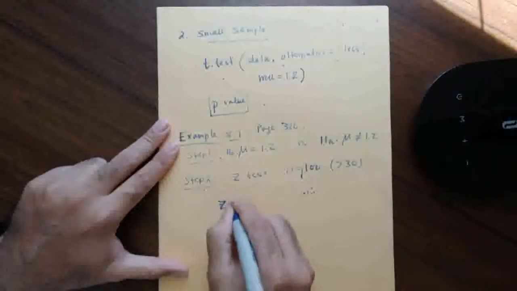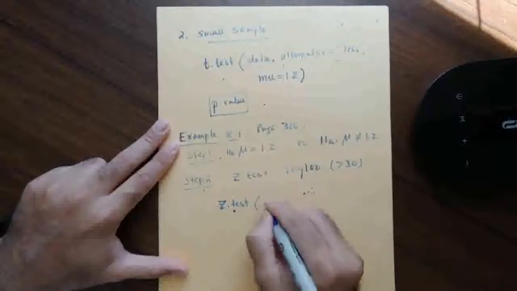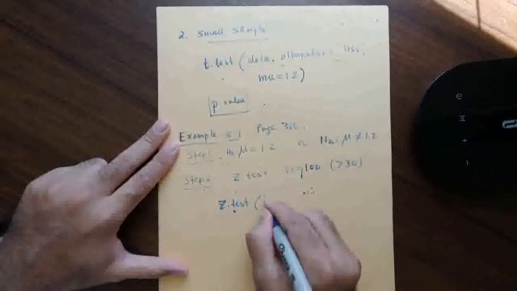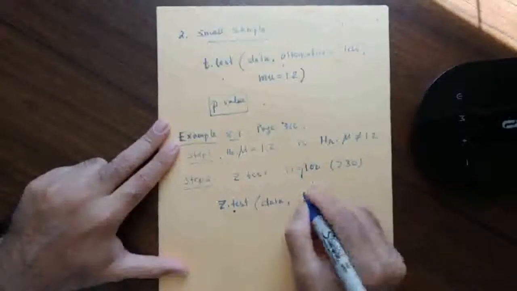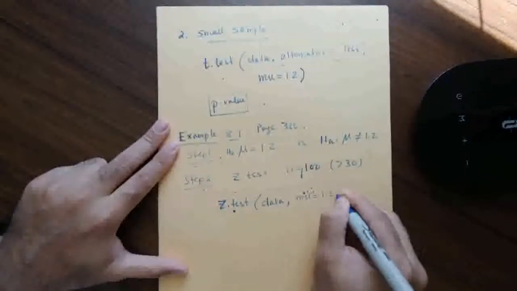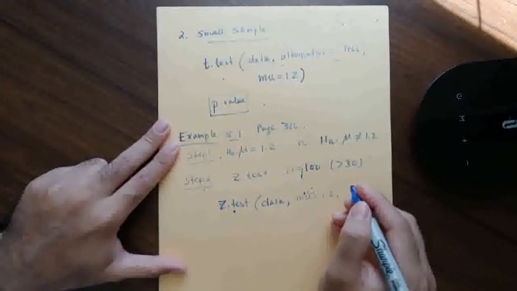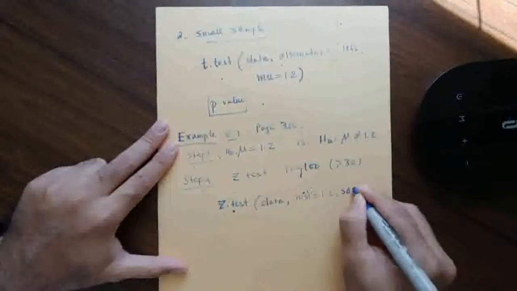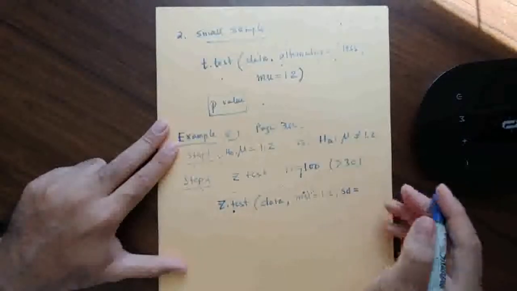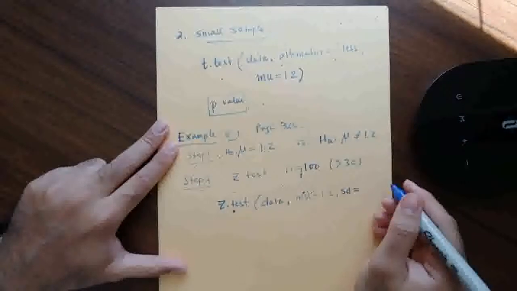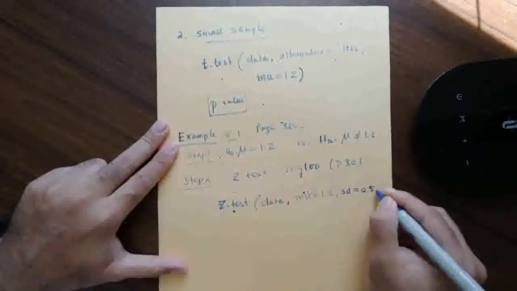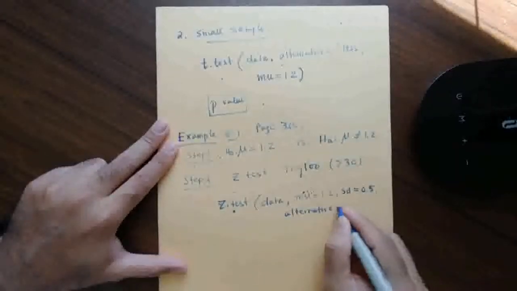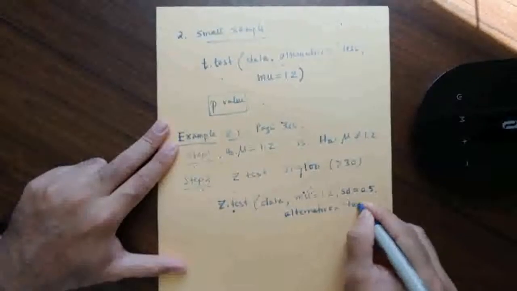And then if you do the z.test, whatever the data is, here the data is the given 100 responses. So that's the data, you plug it in here. Your mu is equal to 1.2. Your SD, which is the sigma, they already calculated that, 0.5, and so on. And the alternative, by default, is two-sided, so you don't have to put the alternative here, but you can write two-sided.